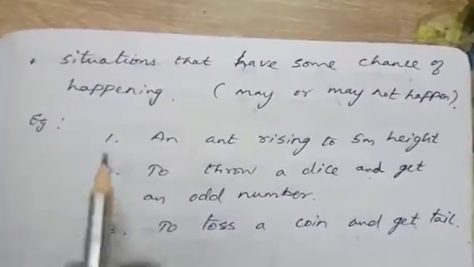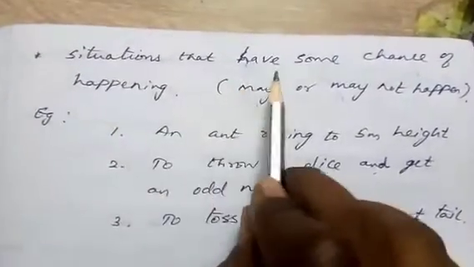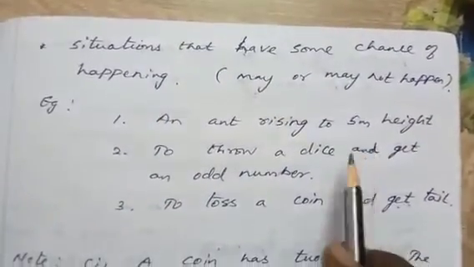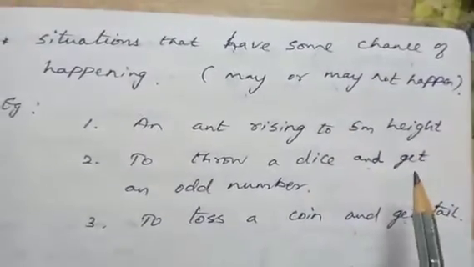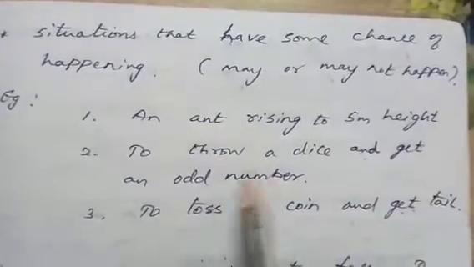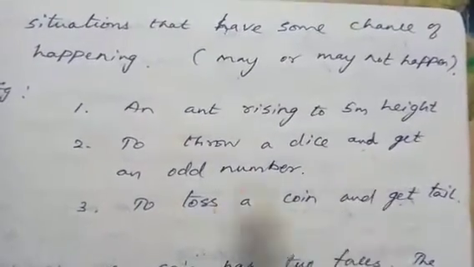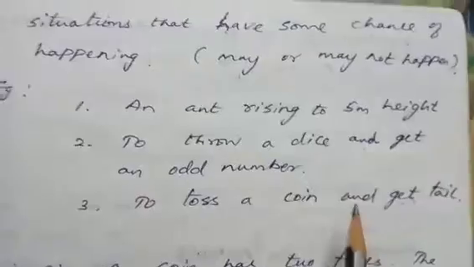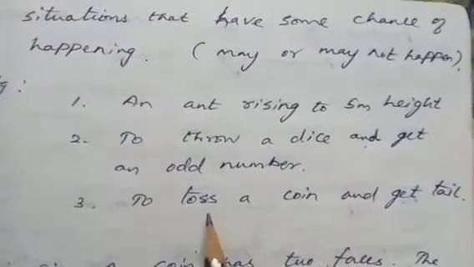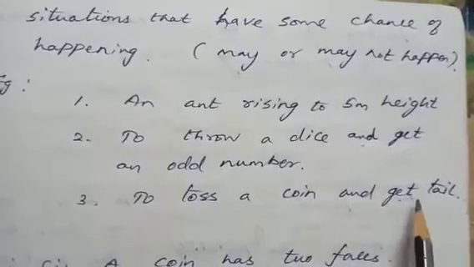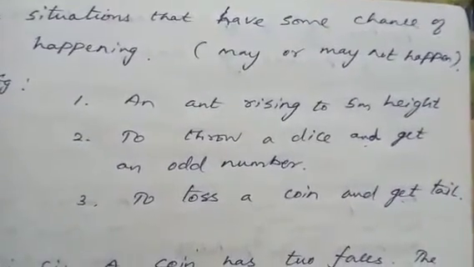The next one is examples of situations that have some chance of happening, that may or may not happen. Rising to 5-meter height. So this may or may not happen. To throw a dice and get an odd number. This also may or may not happen. To toss a coin and get tail. This also may or may not happen.